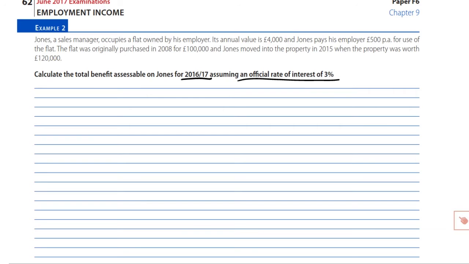Jones, a sales manager, occupies a flat owned by his employer. Its annual value is £4,000. Owned by his employer, it's not rented, therefore there is no rent, it's the annual value. So the first thing that we will be including as regards determining the overall benefit is indeed that annual value, and that is £4,000. Jones pays his employer £500 per annum for the use of the flat. Again, this will be an allowable deduction, which we'll show in a moment.